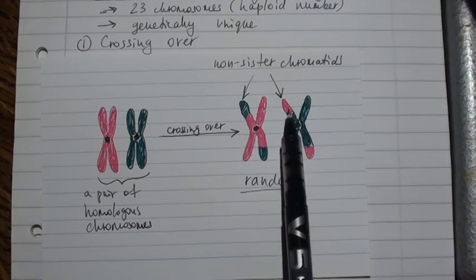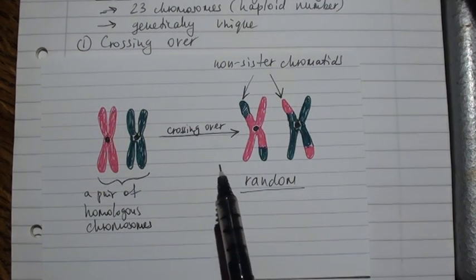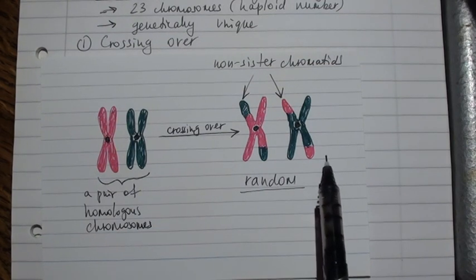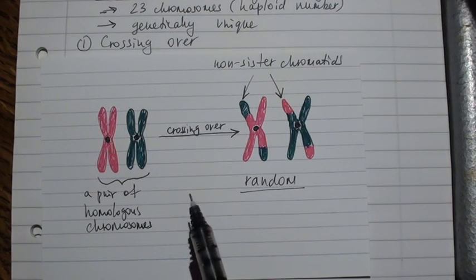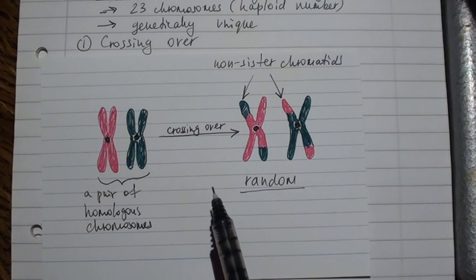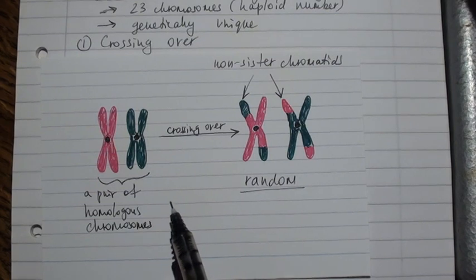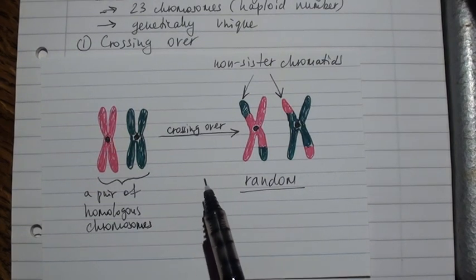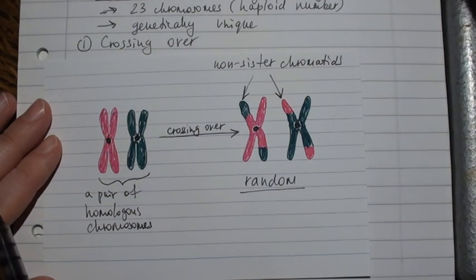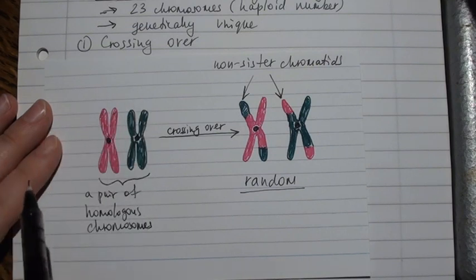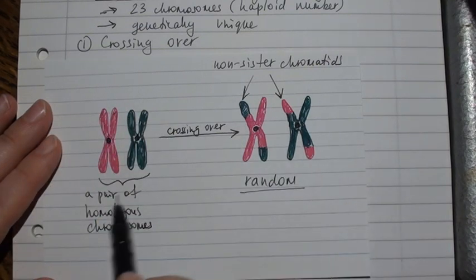It might be the case that just one fragment is going to get exchanged, it might be that two fragments are going to get exchanged the way I'm showing on my diagram here, or it might be that hundreds of really tiny fragments are going to get exchanged. So you really don't know what you're going to get. And that, as you can imagine, contributes to variation, to that unpredictability about what the outcome is going to be. So that's my first mechanism of producing genetically unique cells.